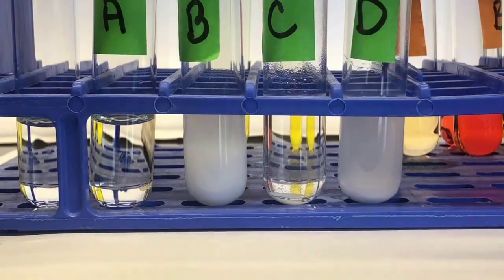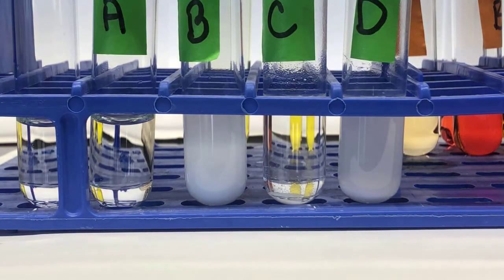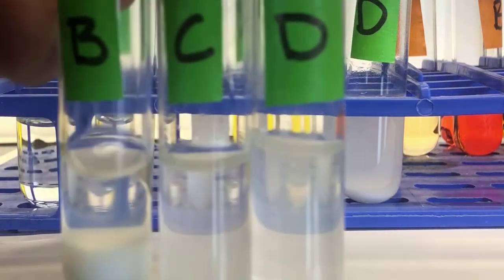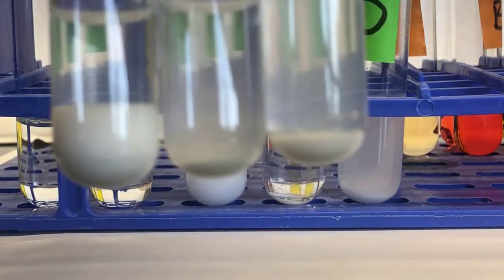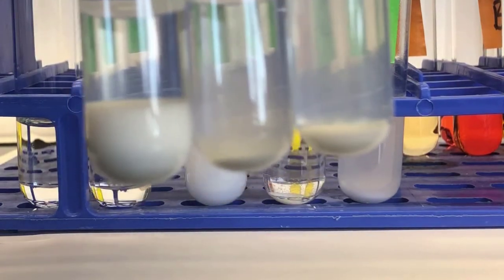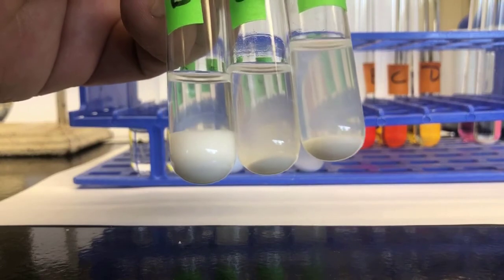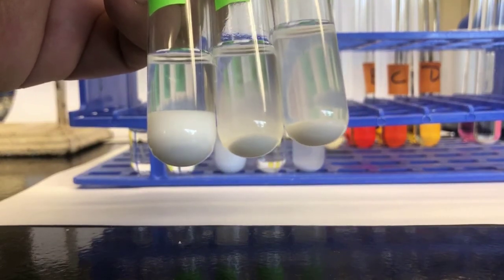And I know this takes a long time to settle, so I actually ran them earlier. It's a little bit clearer, and this is B, C, and D from another run. I did the experiment earlier because I knew it would take a long time to settle, so that result might be a little clearer to interpret, okay?